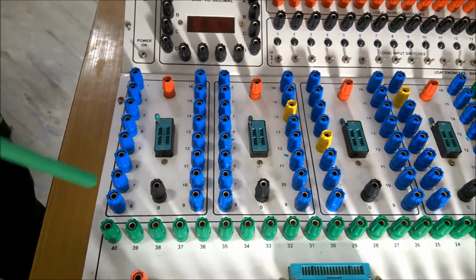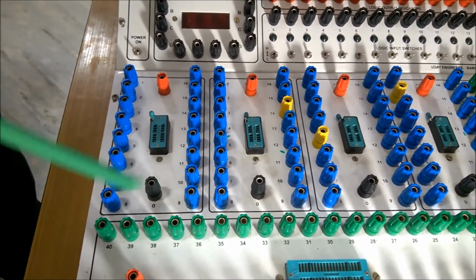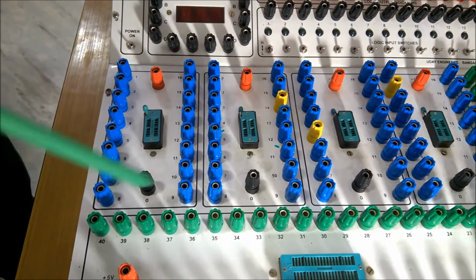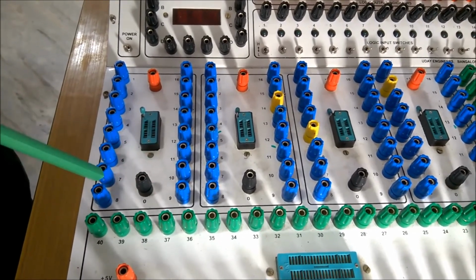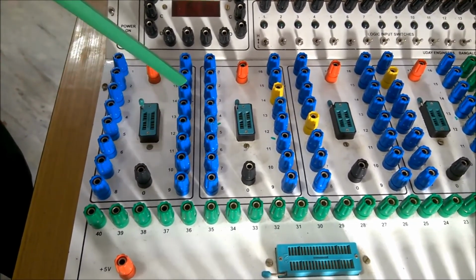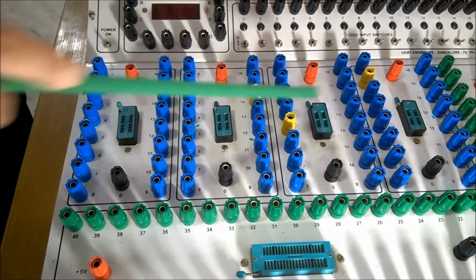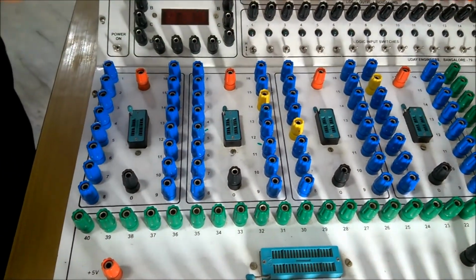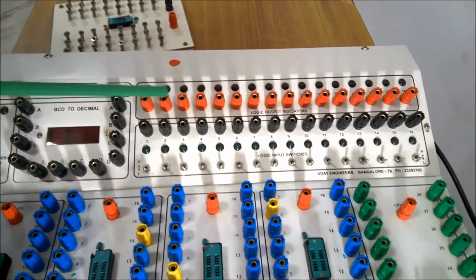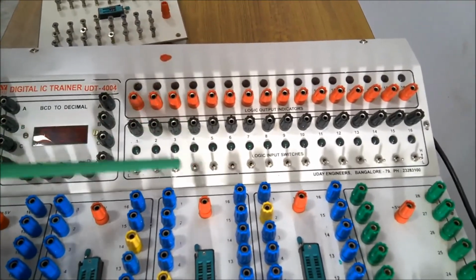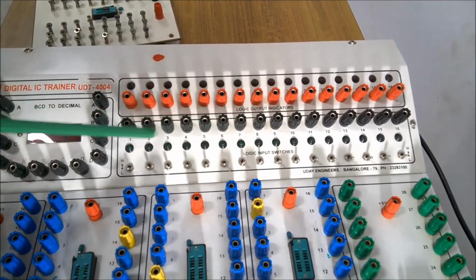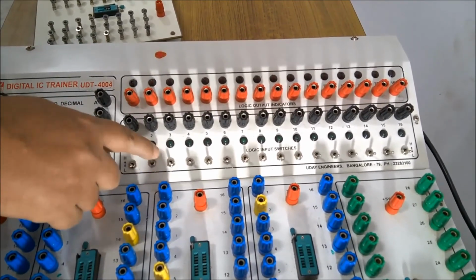But if it is a 14 pin IC, then the last two will not be used. Therefore the numbering will change, from 7, 8, 9, 10, 11, 12 in this way, and all the others are similar things. And this is the output, wherever you will get the output, and here the input will be connected in the black, and the input can be changed with the switches.